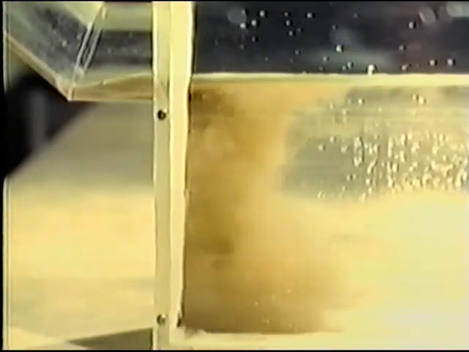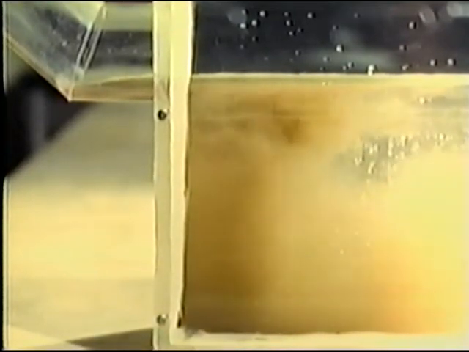This glass box filled with water represents a lake. The clear trough represents the channel of a stream flowing into the lake. When sand is poured into the stream, it is carried to the lake bottom and deposited there. Speeding up the action photographically and varying the color of the sand, a distinct pattern develops.